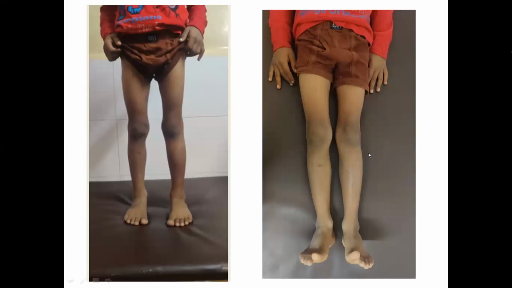Jagdish sir, why do you say subacute osteomyelitis? Sir, first of all, the duration is 6 weeks, and the age of the patient is 7 years. This is the most common age, and the region is the metaphyseal region, and there is no discharging sinus as well.